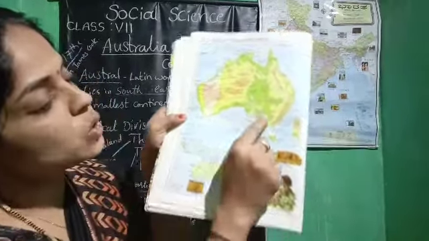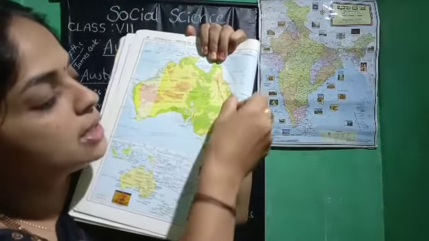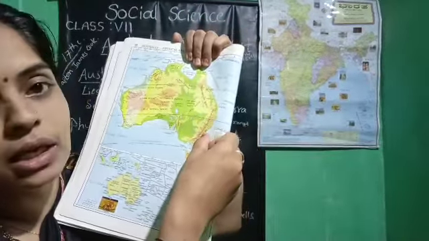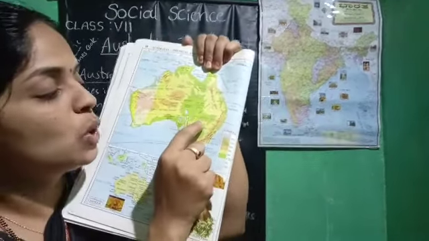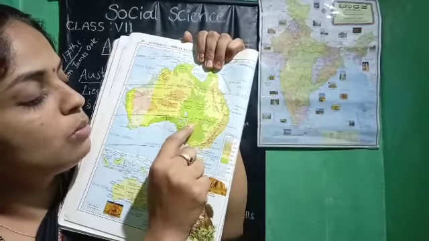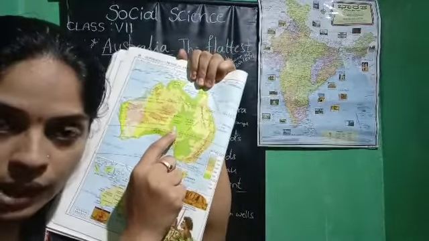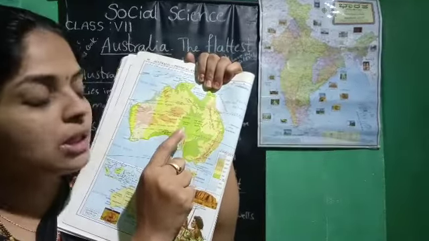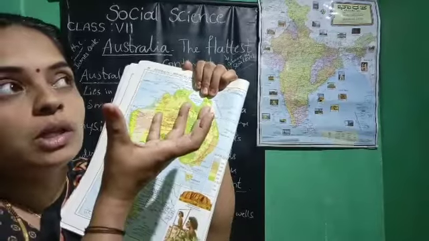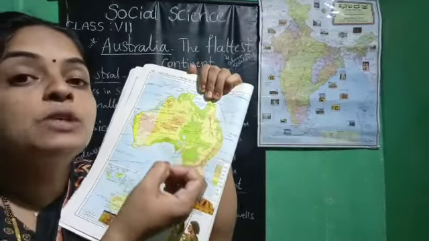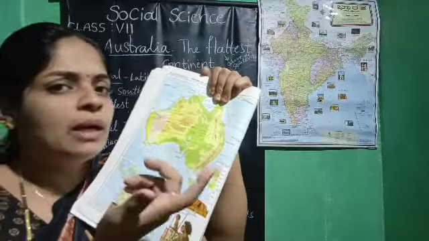Can you see that this is the Eastern Ranges? There are the Great Dividing Ranges and the New England Ranges, and this is called Central Lowland. In this Central Lowland, Darling Basin, Murray Basin, Lake Eyre Basin, and the Carpentarian lowlands. Here we can see artesian wells. Why? Because it is saucer shaped and the flattest. So in this land we can see spring water comes up. So that is called artesian wells. Nowadays man-made ones are also there.